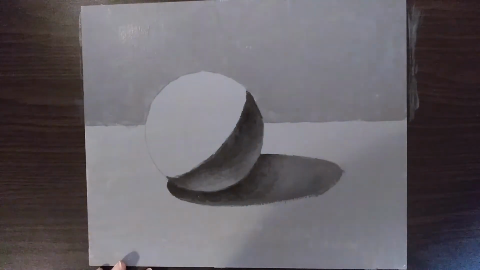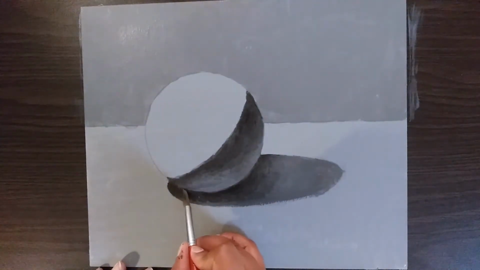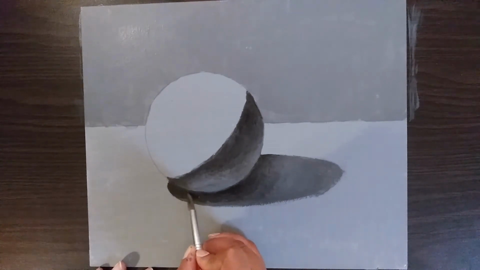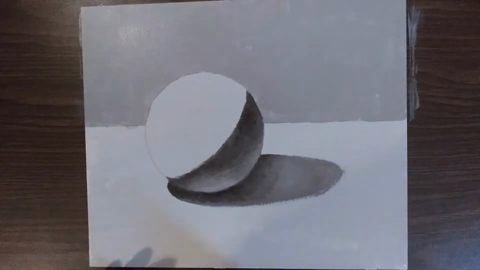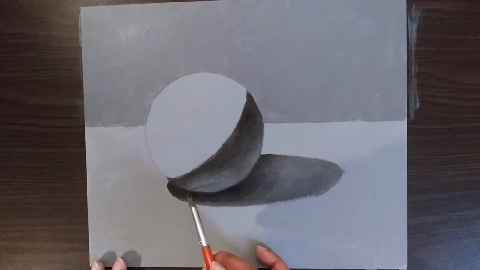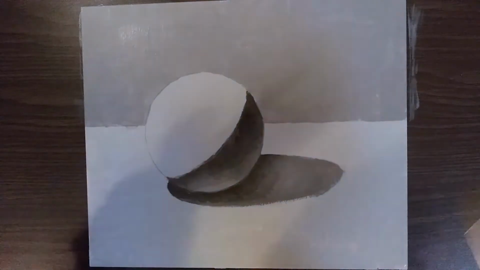Alright guys, so down here just a bit, clean up some of my edges. Not all of them, because I still have some lost edges and things happening. I don't want it to be too sharp.